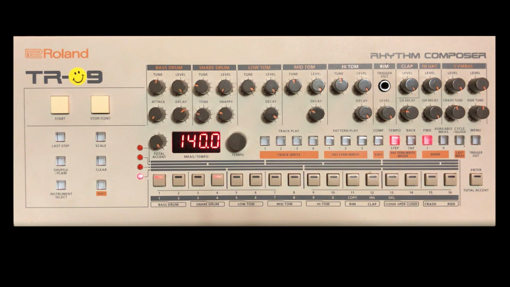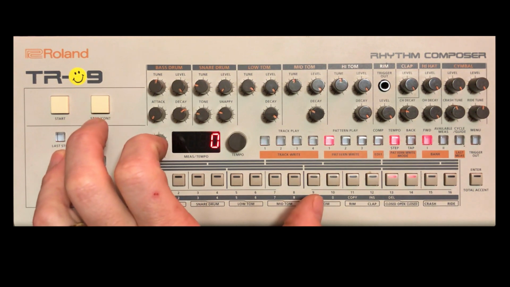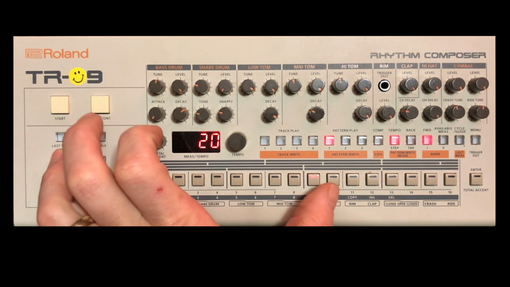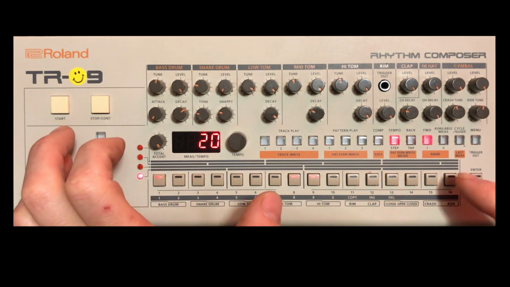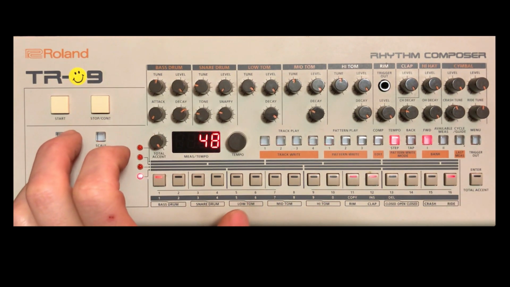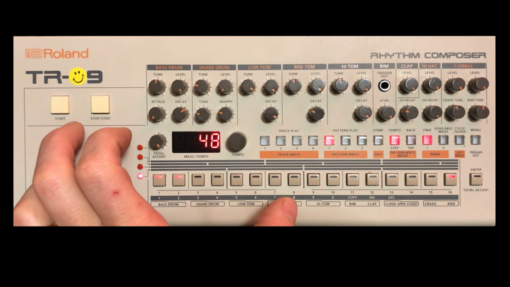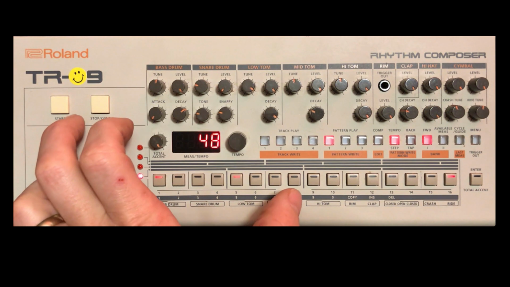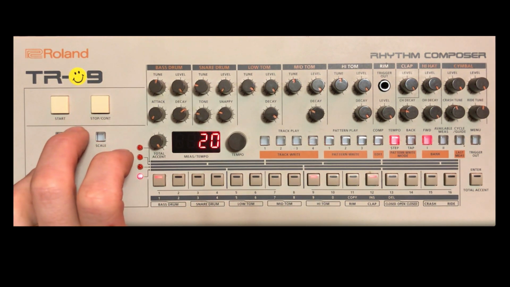Now you can adjust the timing of the flam. If you hold down flam and then use buttons 9 to 16, we can have a space of 20, and then let me just do this with my other hand, we can have a space of 48. So it's very subtle, but you can use it to get some interesting rhythmic results. So let's just put it back to a space of 20 between the flam.